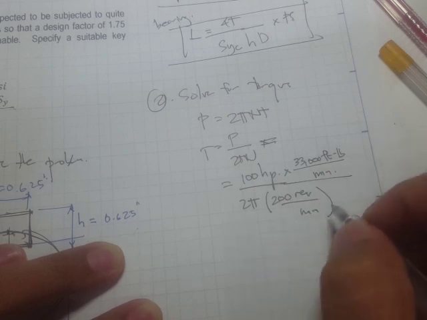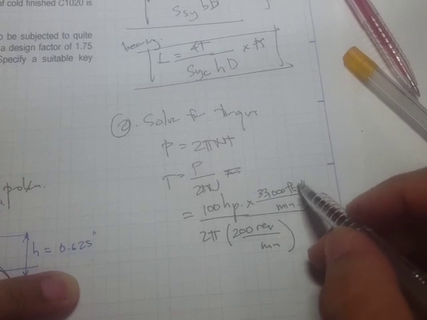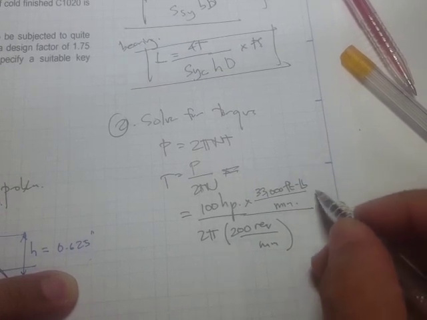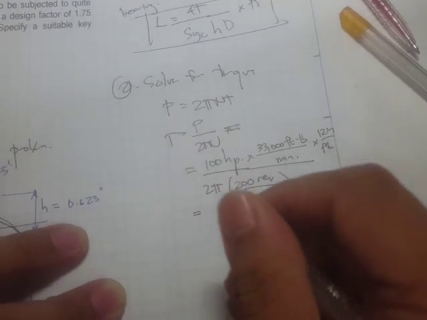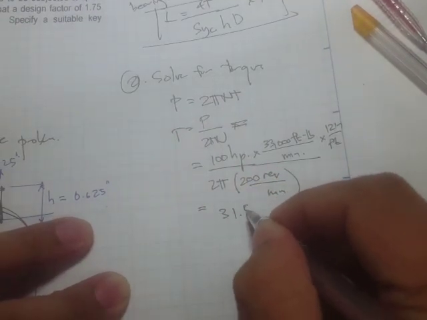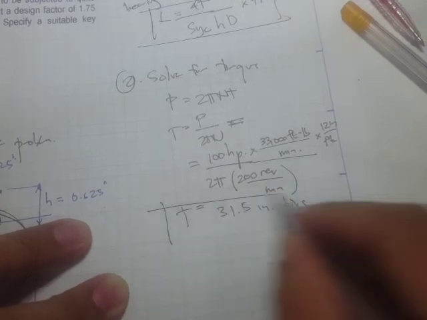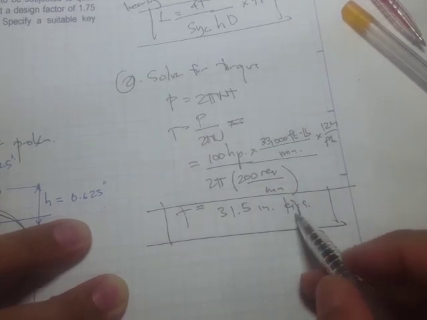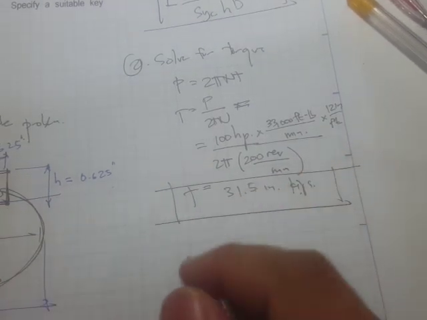If we want a value in inches, we need to multiply by 12 inches per foot, so you'll get a value of 31.5 inch-kips. Inch-kips is just kilo-inch-pounds. So that's the torque.